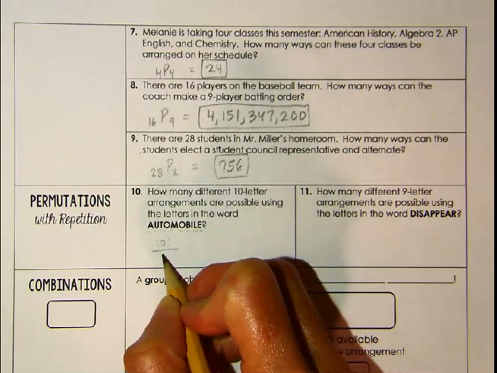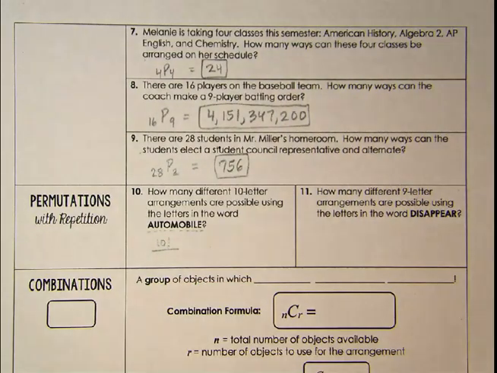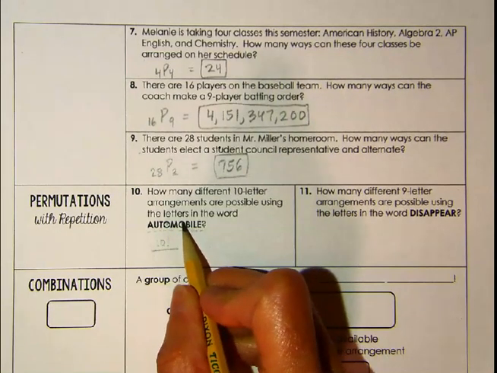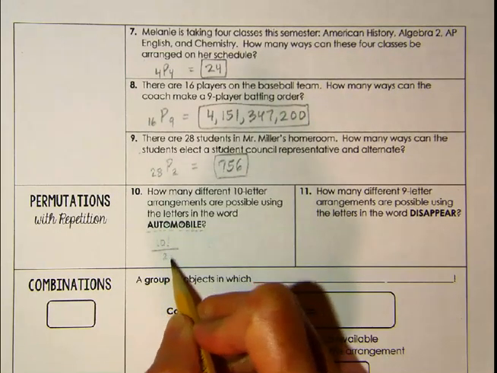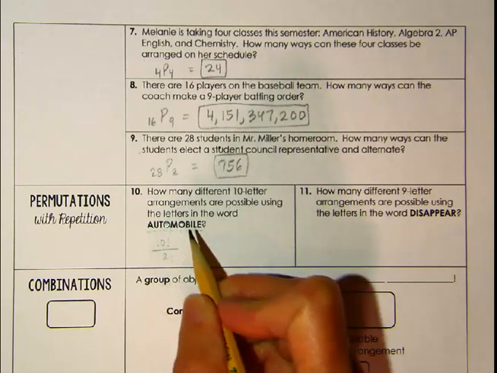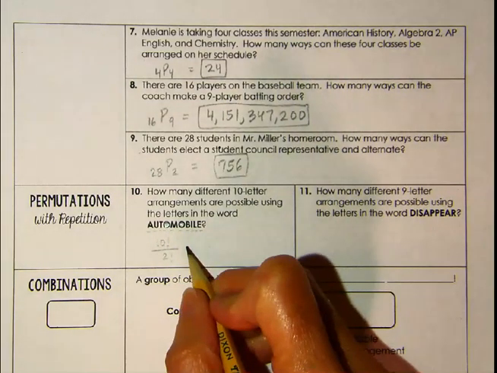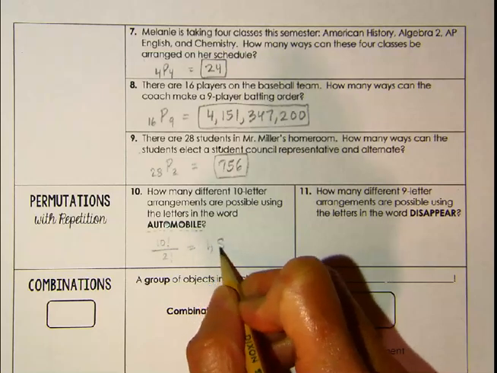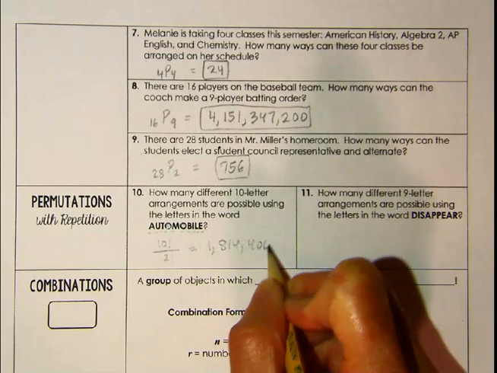And then the bottom would be the one that repeats, how many times it repeats. So here, O is the one that's there twice. So I have to do 2 factorial because I have to take into account that part. So that would give us 1,814,400.